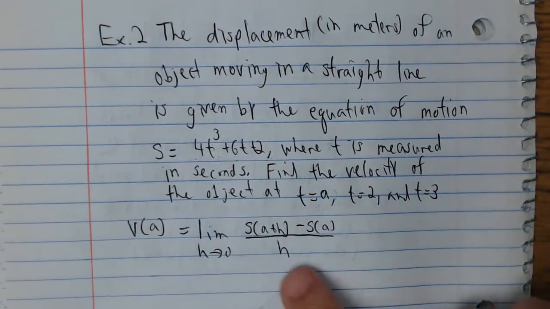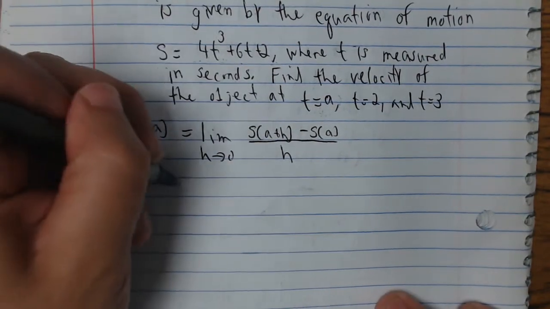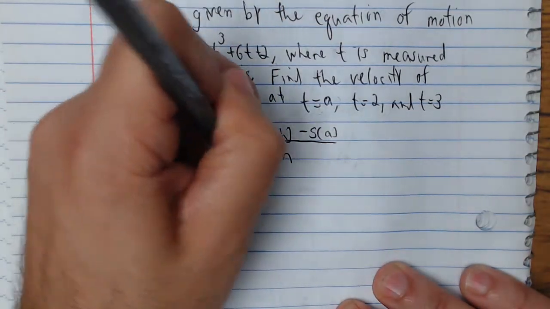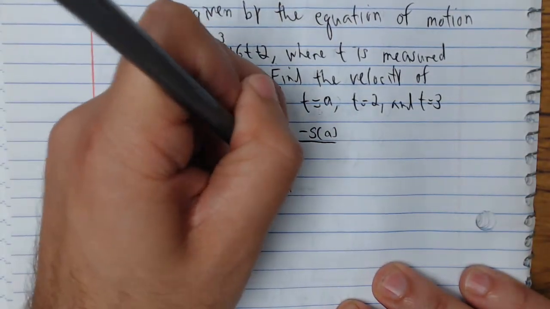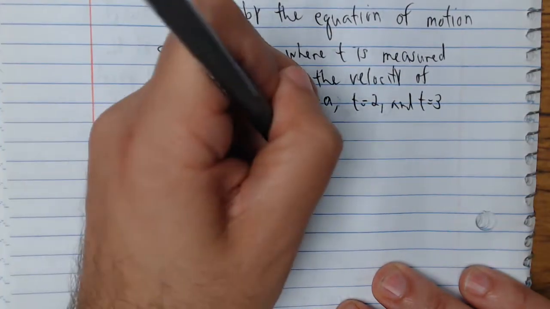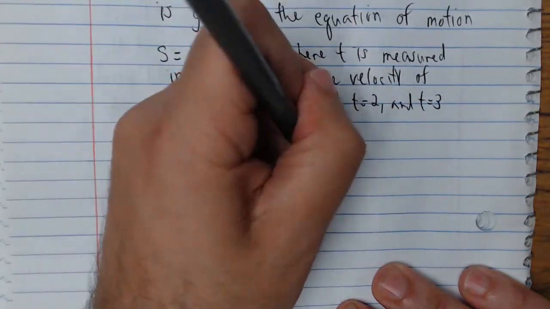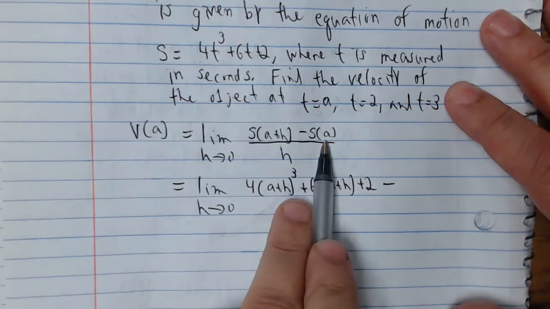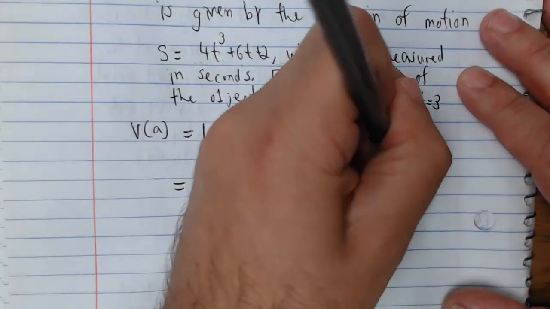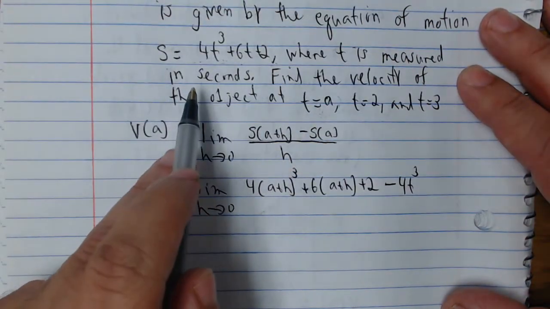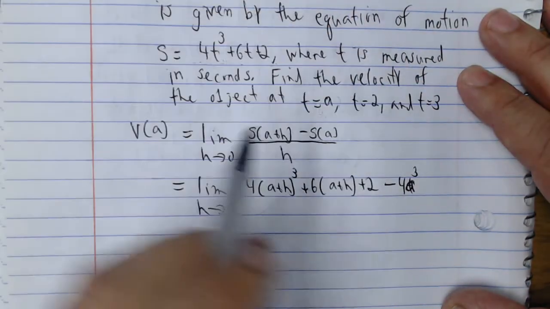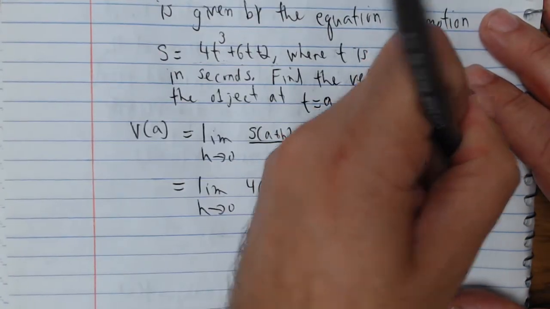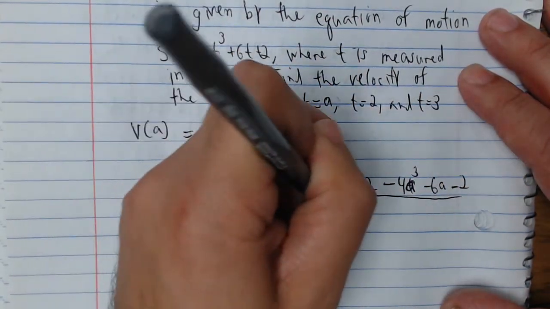Okay, so let's go through this process. Let's find this out. So then what do I get? The limit as h approaches 0 of s of a plus h, which is 4 times a plus h cubed plus 6 times a plus h plus 2, and then minus s of a, which would give me what? 4a cubed, not t cubed, 4a cubed minus 6a minus 2 all over h.